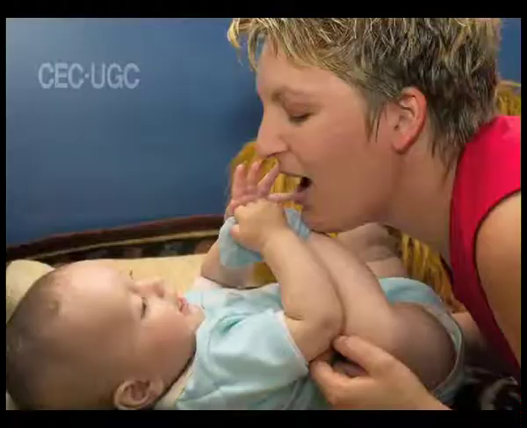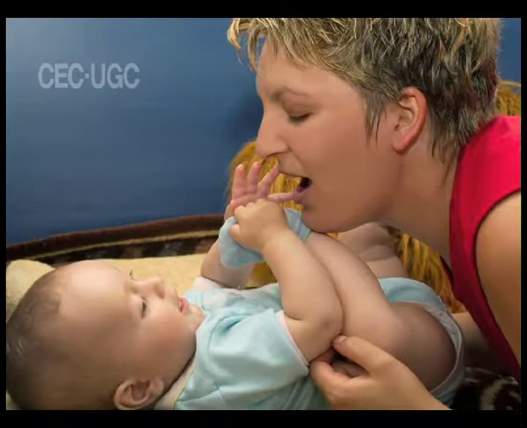Positive reinforcement occurs when the likelihood of a desired behavior increases as a result of the occurrence of a pleasant stimulus after the behavior. For example, when the mother praises the child for singing a song, the child develops a more positive attitude towards singing.